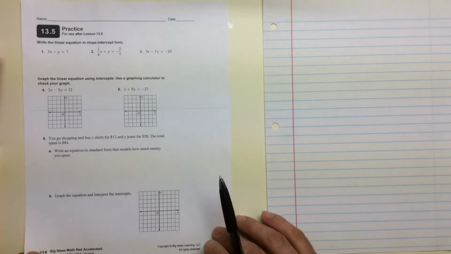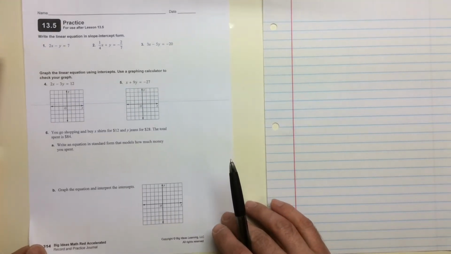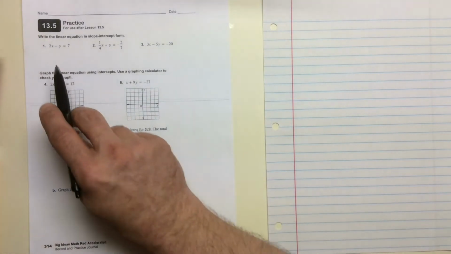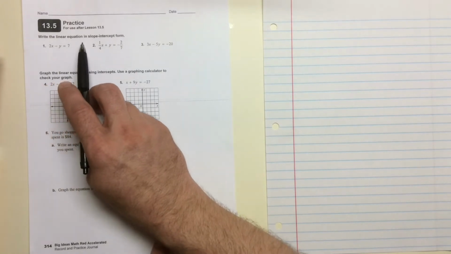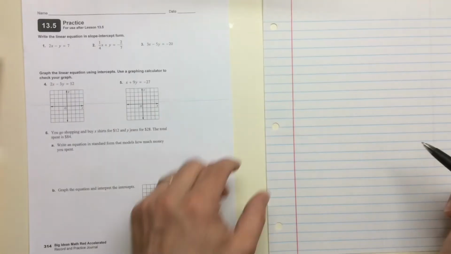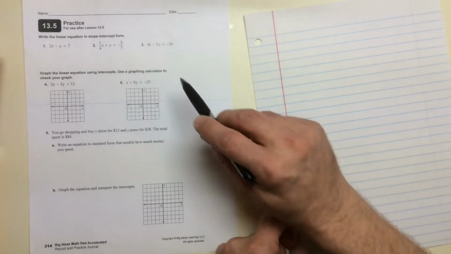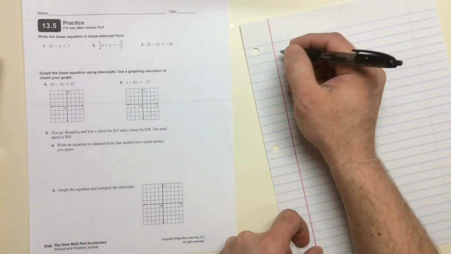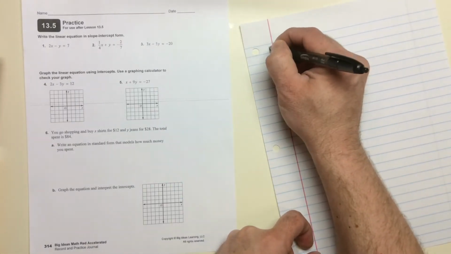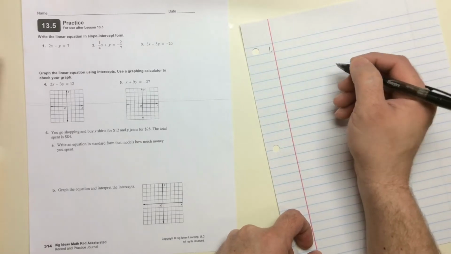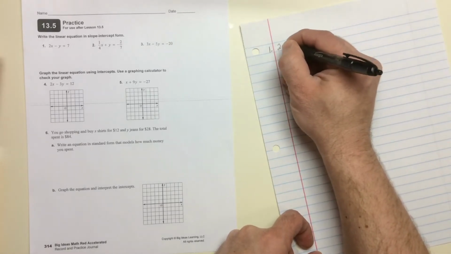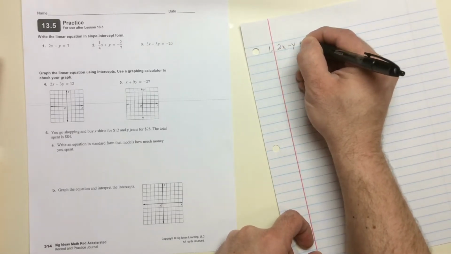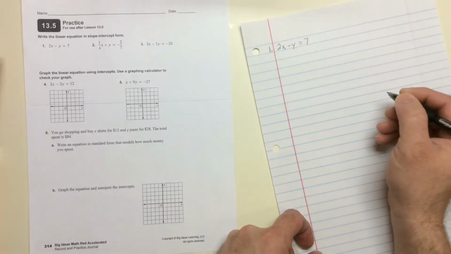Okay, this is journal page 314, lesson 13.5. And that starts off, write the linear equation in slope-intercept form. So these are not in slope-intercept form. These are actually in what's called standard form. So for number one, I'll show them over here on the line paper. 2x minus y equals 7.